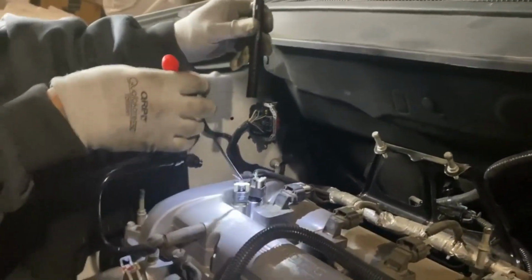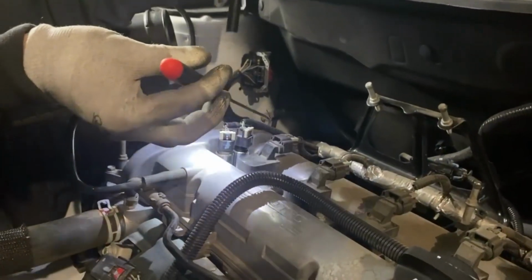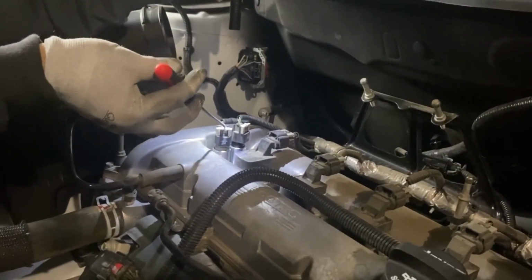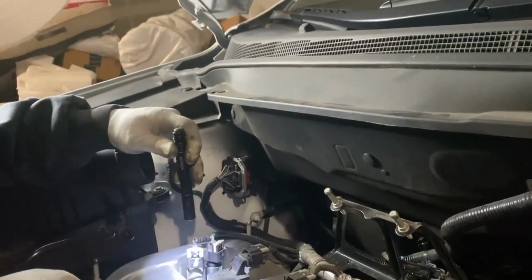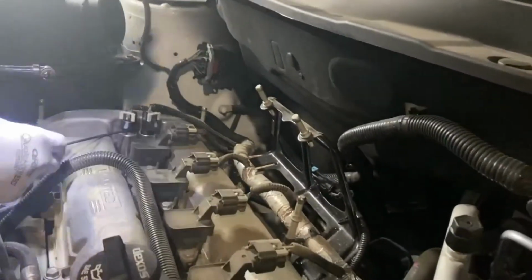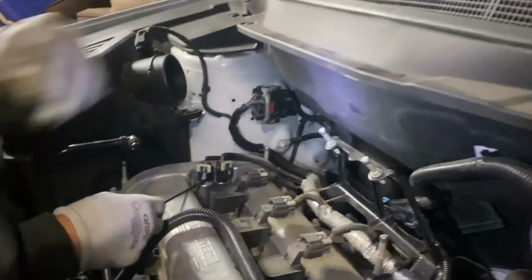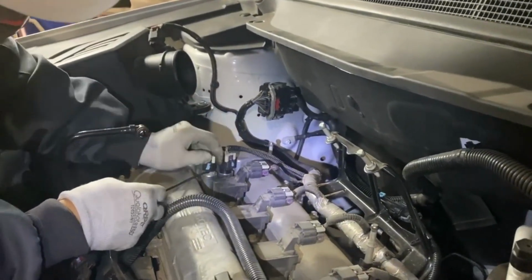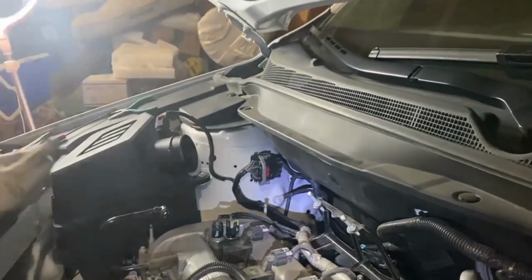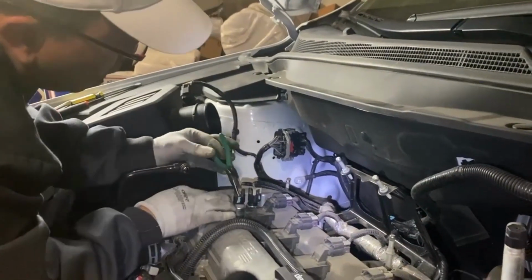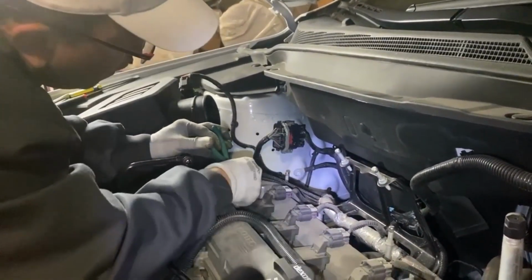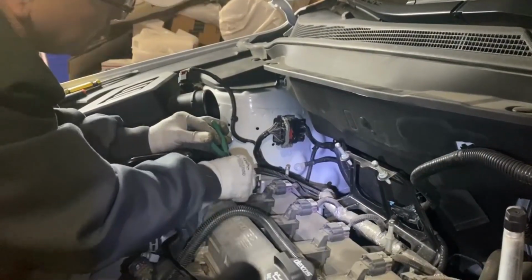So I have my special tool right here to remove this clip of the electrical wiring, so it can be done easily. There you go.